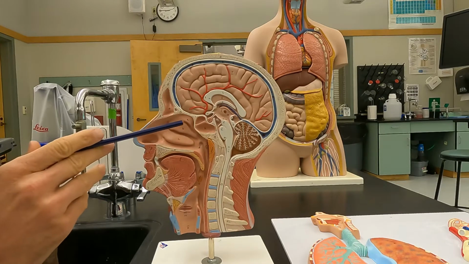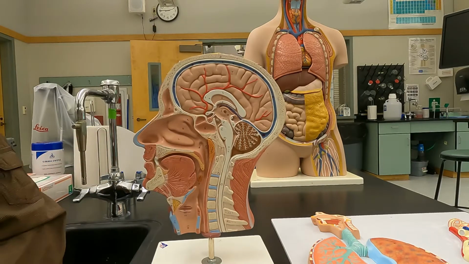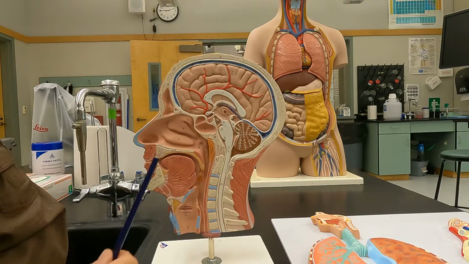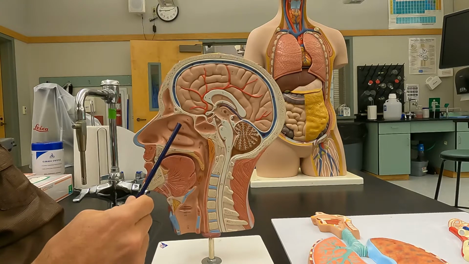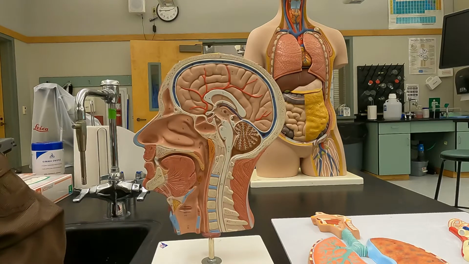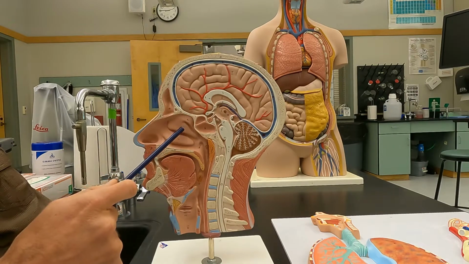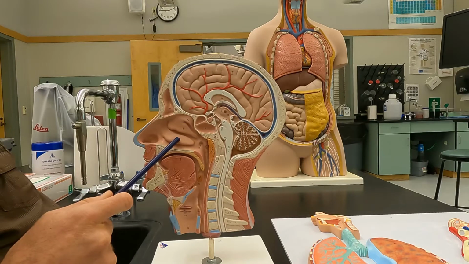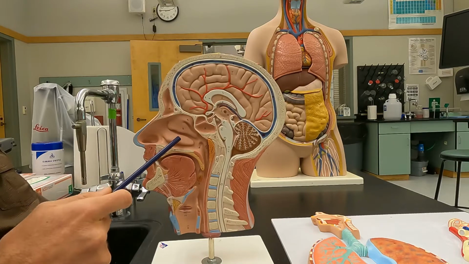Does anybody know the bones that form these nasal turbinates? That's a tough one. I'll give you a hint. It's a bone that forms a lot of the nasal cavity structure. It's kind of deep in the skull. It's the ethmoid bone. Yeah. Okay. So the ethmoid bone forms these upper turbinates, and then this lower turbinate is formed by, I think, the inferior concha bone. So the point being is that there are bones that are forming these nasal concha.